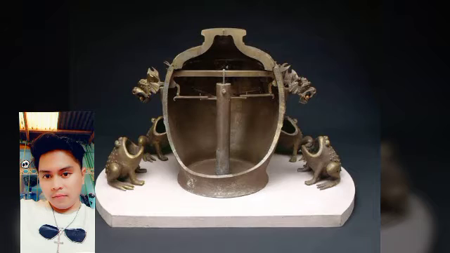According to a legend, nung unang pinakita ni Zhang ang invention niya sa emperor ay gumalaw ang stick, which means lumindol noon sa west of Luoyang, the capital city noong unang panahon. And then, nung makalipas ang ilang araw, nabalitaan nilang lumindol nga doon, which means effective ang kanyang invention.